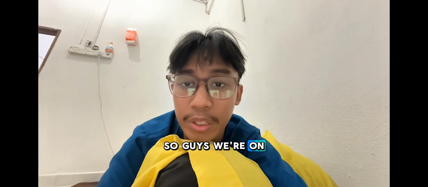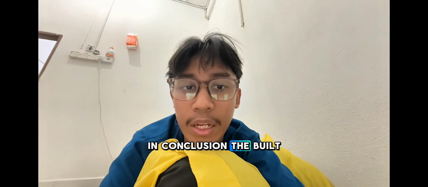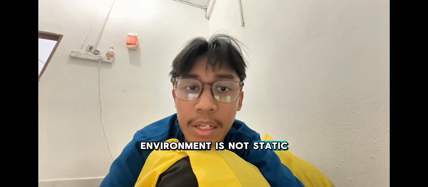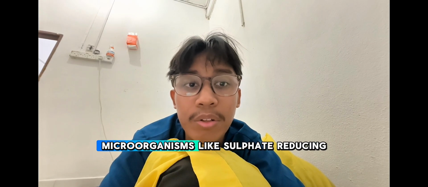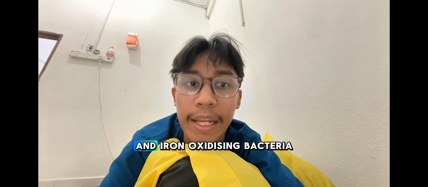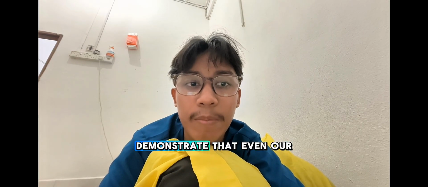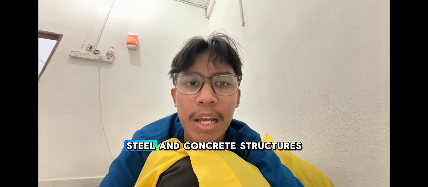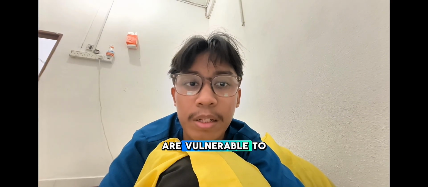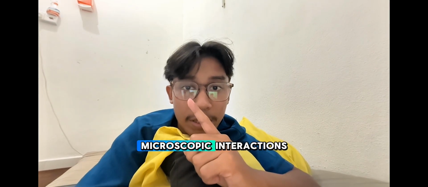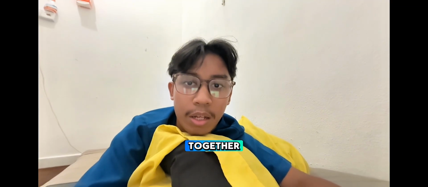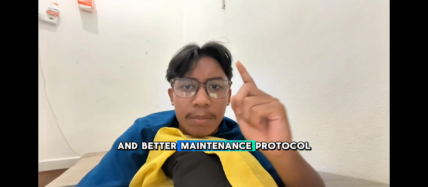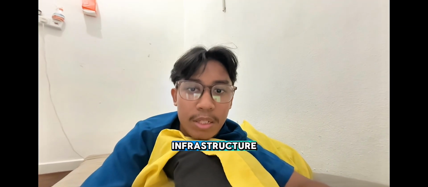So guys, we're on the last part. In conclusion, the built environment is not static. It constantly interacts with the living world around it. Microorganisms like sulfate reducing and iron oxidizing bacteria demonstrate that even our strongest steel and concrete structures are vulnerable to biological processes. So guys, understanding these microscopic interactions allows modern civil engineers and microbiologists to work together, designing smarter materials and better maintenance protocols to safeguard our infrastructure.